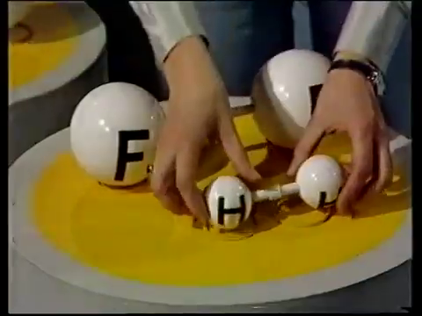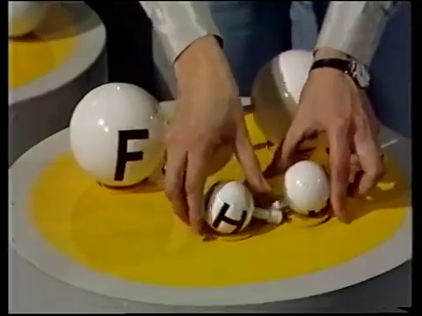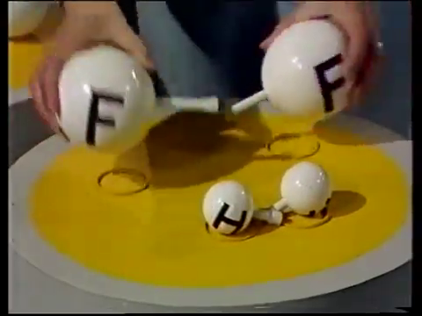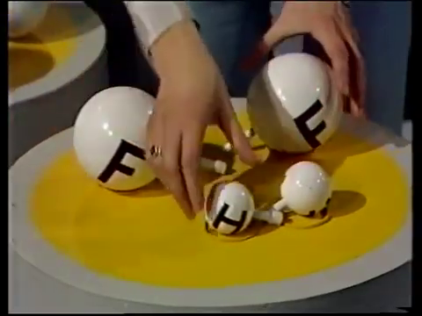So the net effect of the reaction is to break H-H and F-F bonds and to form HF bonds. And as a result, energy is released. So perhaps this is where the energy comes from, the breaking and making of chemical bonds.